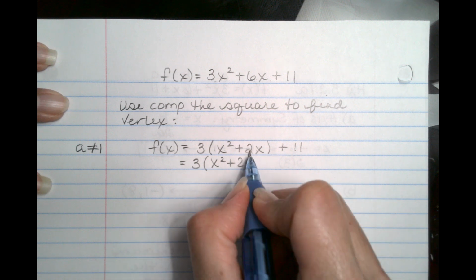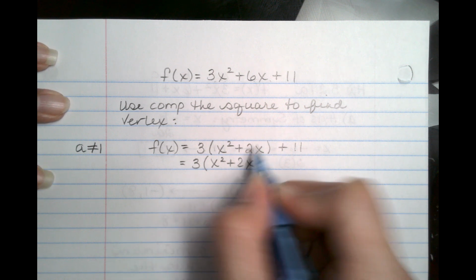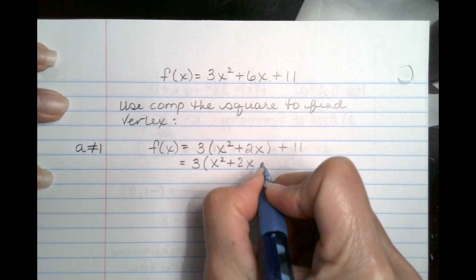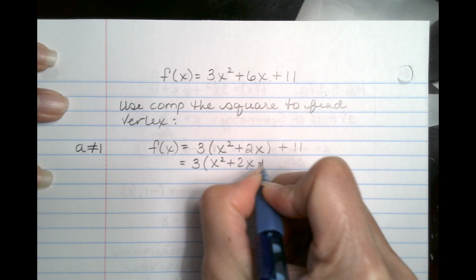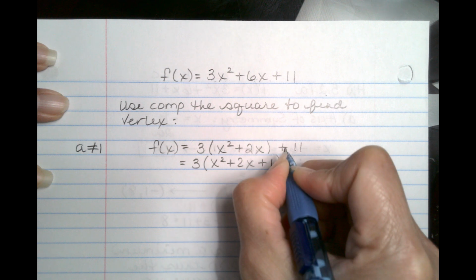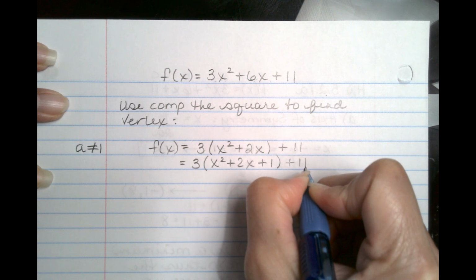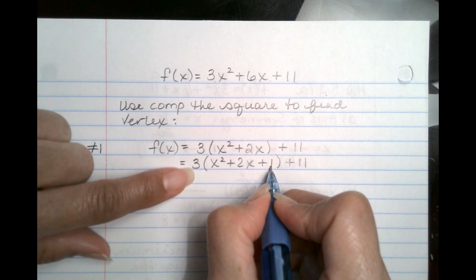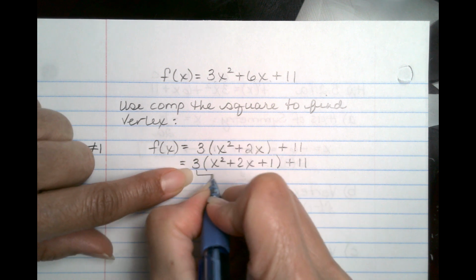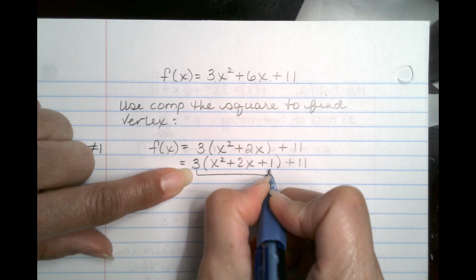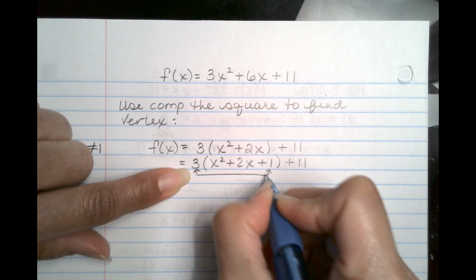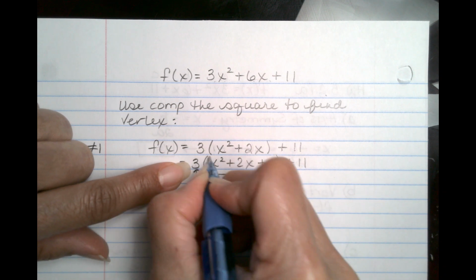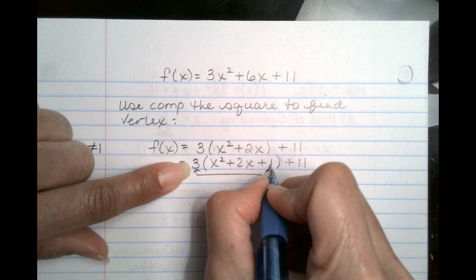I take this b divided by 2 and square it. So 2 divided by 2 is 1, and 1 squared is just 1. So I'm going to put plus 1. My plus 11 still comes down, but I must undo what I just did. I must undo 3 times 1, okay? Not just the 1, because the 3 is holding on to 3 1s.